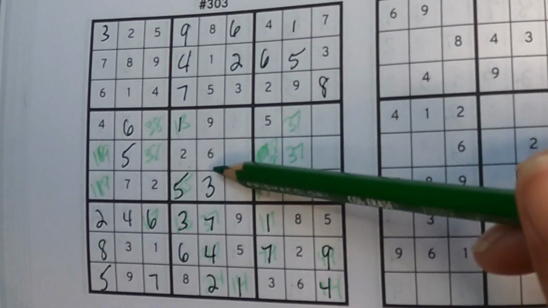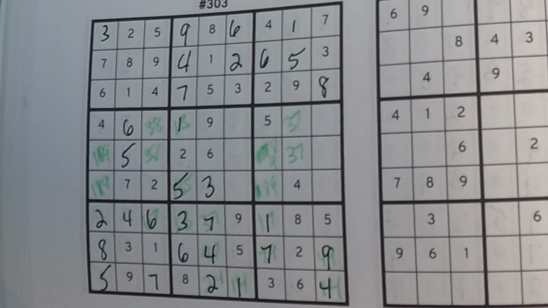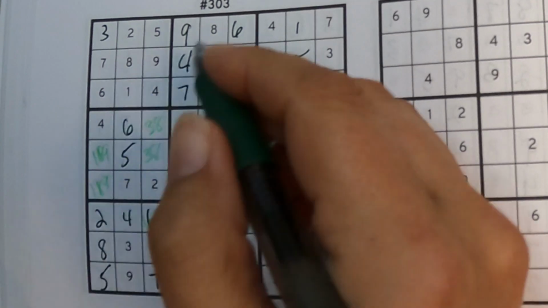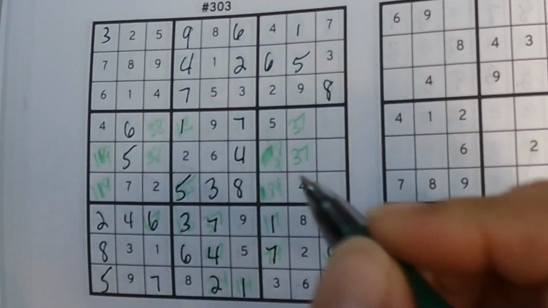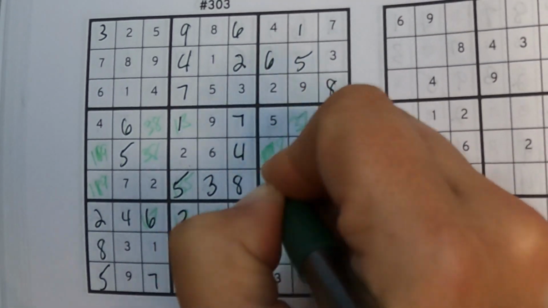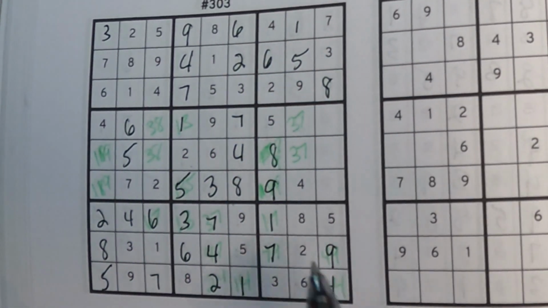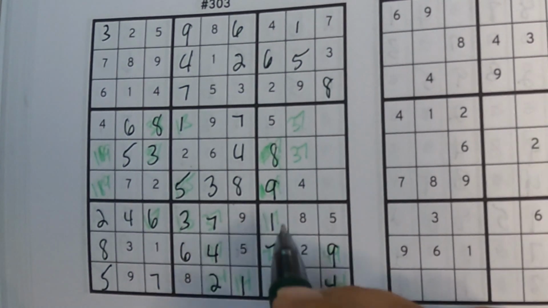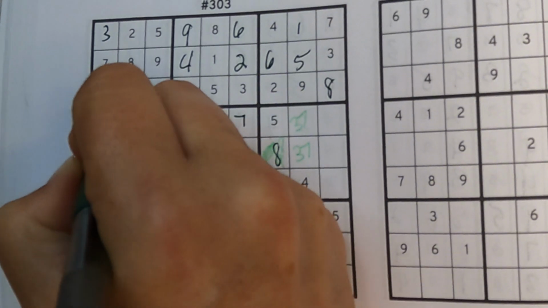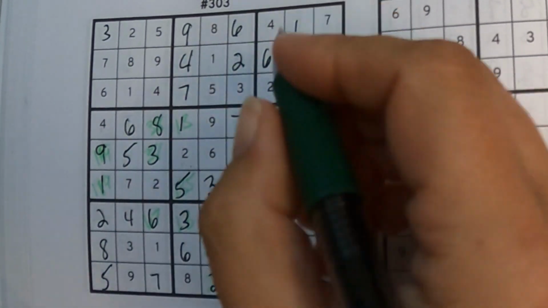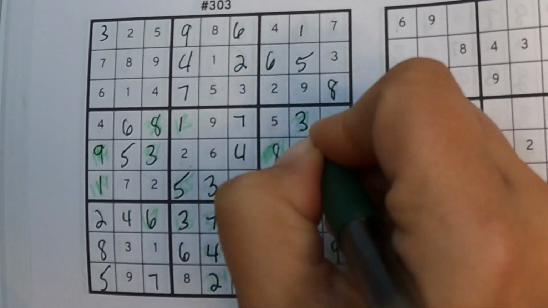All right, for this box now, we're missing 4, 7, and 8. We've got 4 and 7 here, so this is our 8. 4 here, so 7, 4. That 8 makes this our 9, 8. That 8 makes this our 3, 8. That 9 makes this our 1, 9. That 3 makes this our 7, 3.